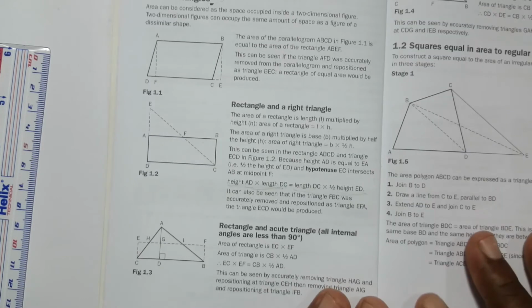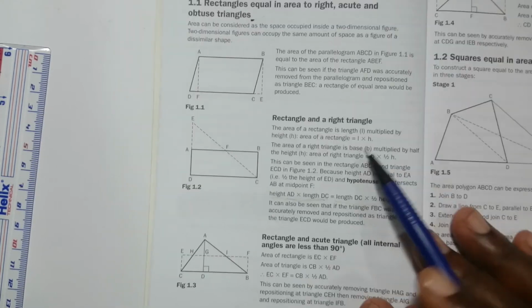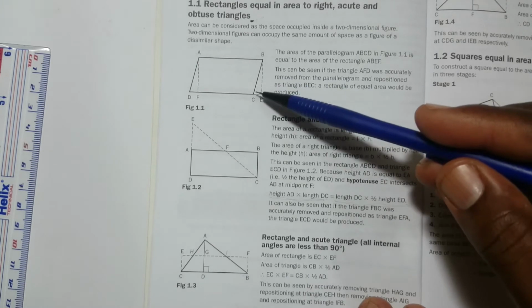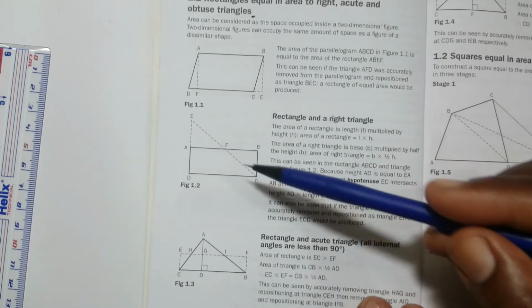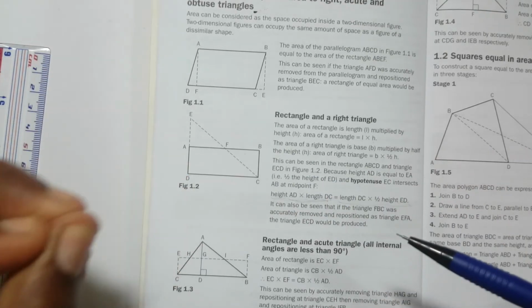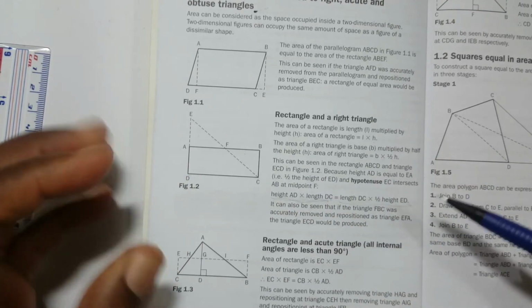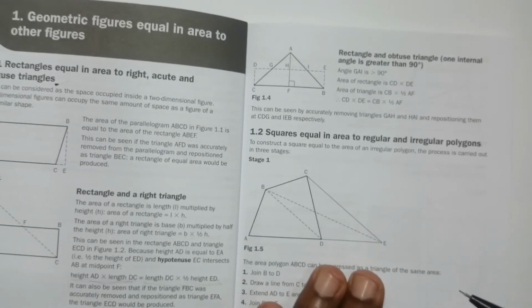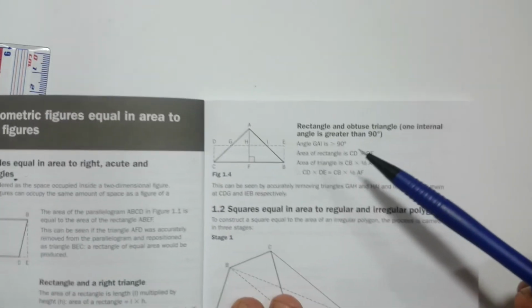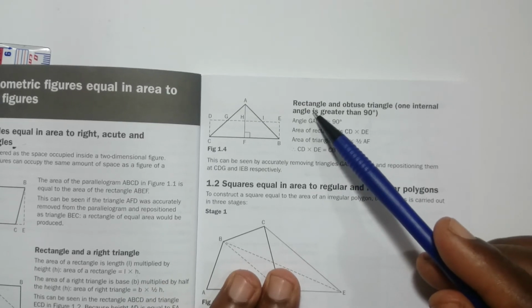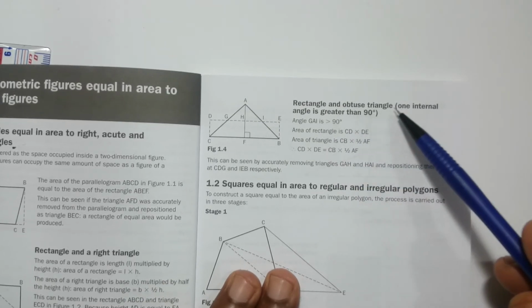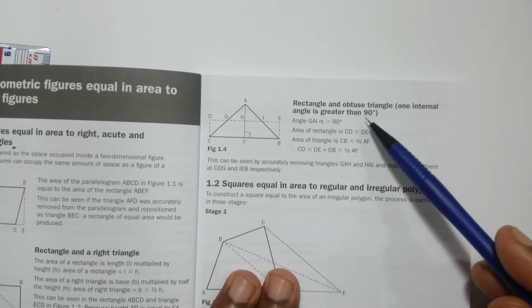You can also do this with paper. If you have a piece of paper and you want to make a different shape, you can cut it out and move that cutout to a different area. Okay, so let's move on to figure 1.4 right here, the rectangle and obtuse triangle, where one internal angle is greater than 90 degrees.